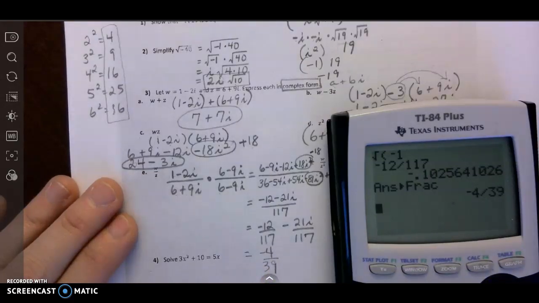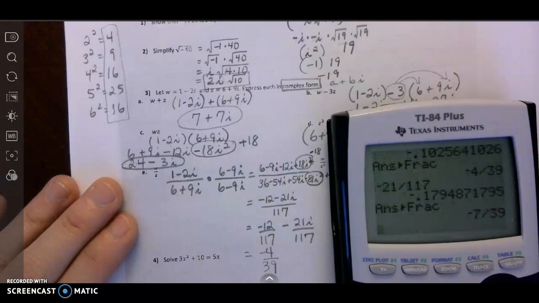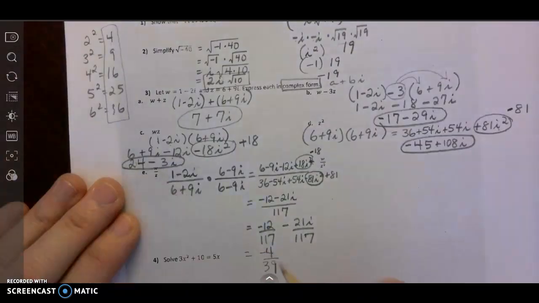And then how about negative 21 divided by 117? Math, enter, enter. And I get negative 7/39. So minus 7/39i.